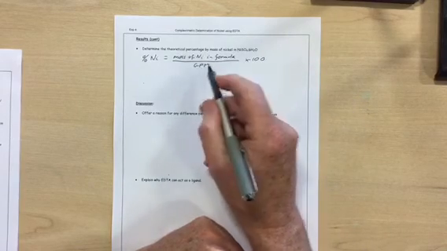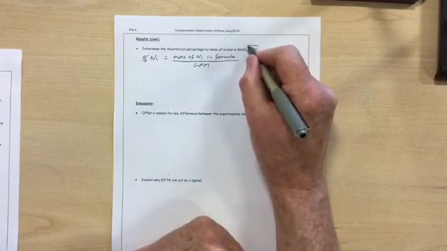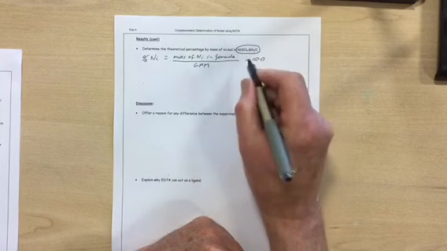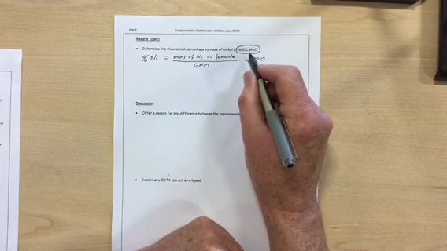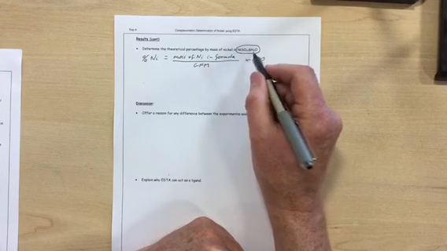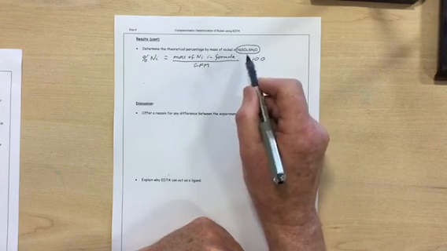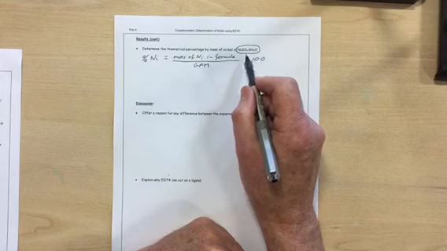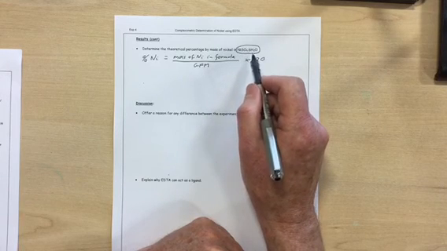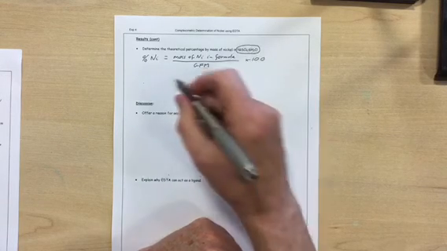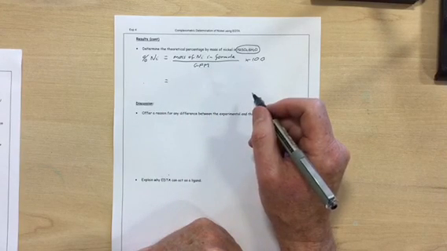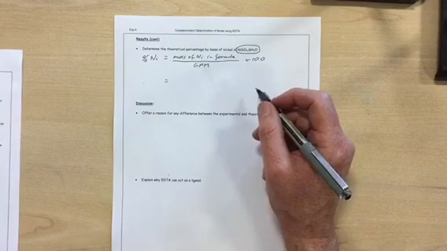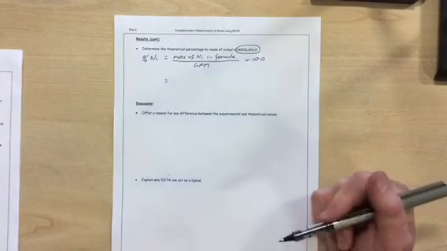Now it's important when you're working out the gram formula mass that you take into account the 6 moles of water molecules that are contained within the hydrated nickel salt. So your gram formula mass will be the nickel plus sulfur plus 4 oxygens plus 6 H2Os. And I'll leave you to work that out yourself. Compare it with the value you got from your experimental results and then complete the discussion.